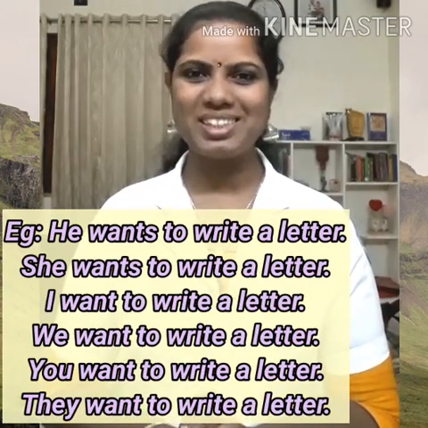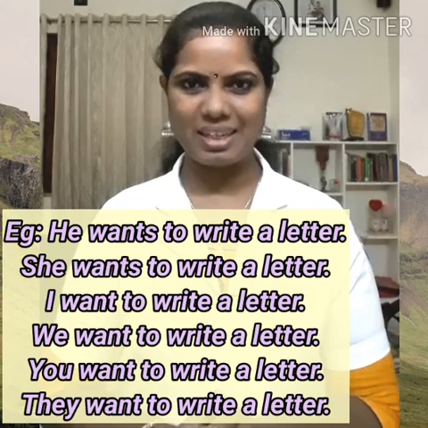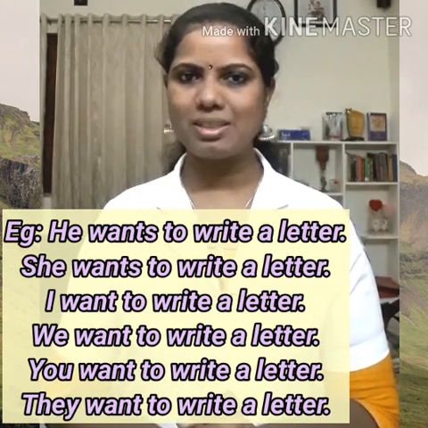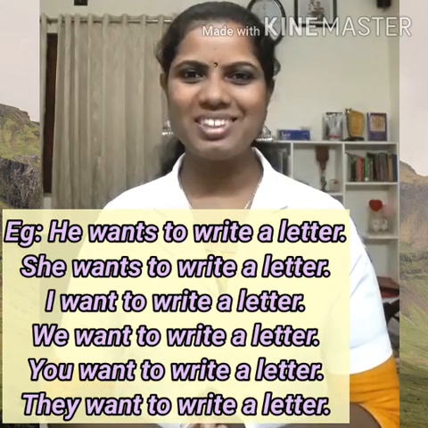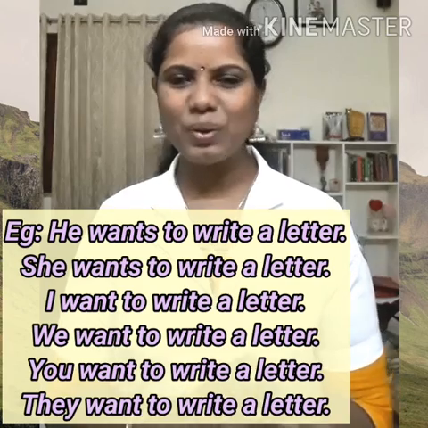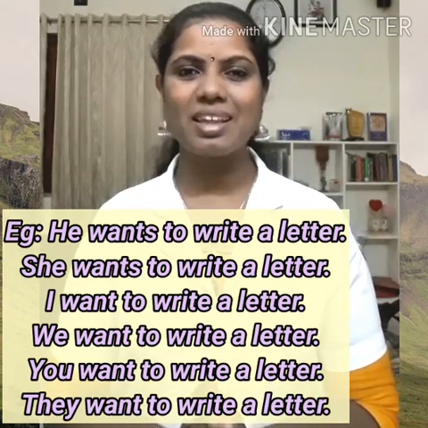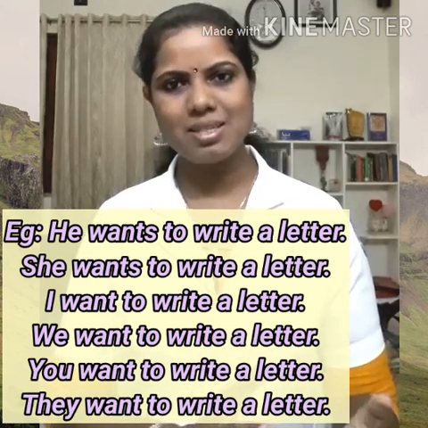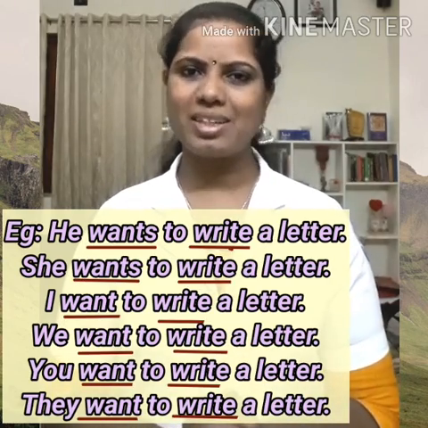He wants to write a letter. She wants to write a letter. I want to write a letter. They want to write a letter. You want to write a letter. We want to write a letter. Children, can you identify the verbs in these sentences? There are two verbs in these sentences. Which are the two verbs? It is want and write.